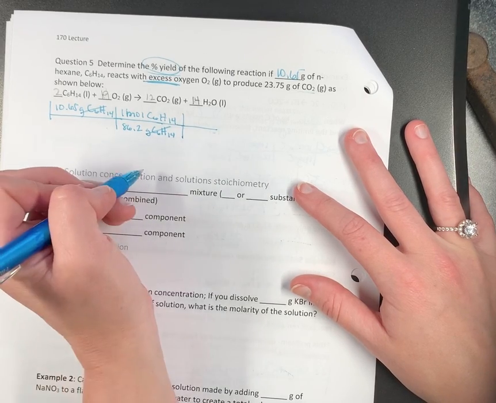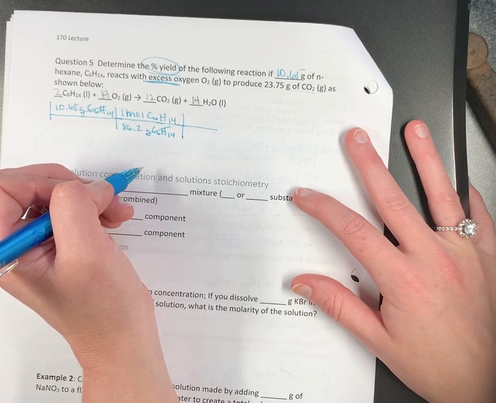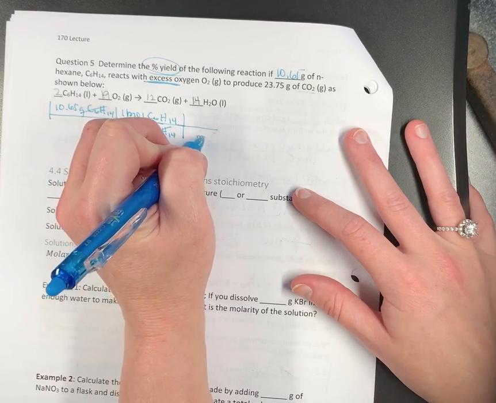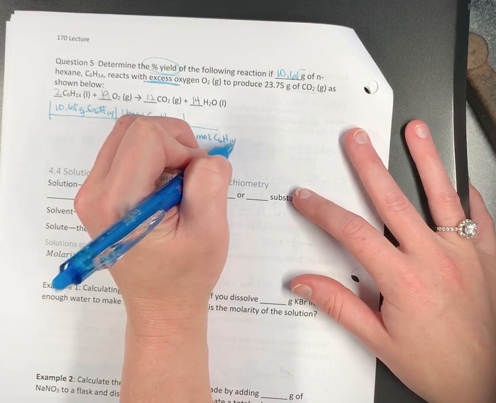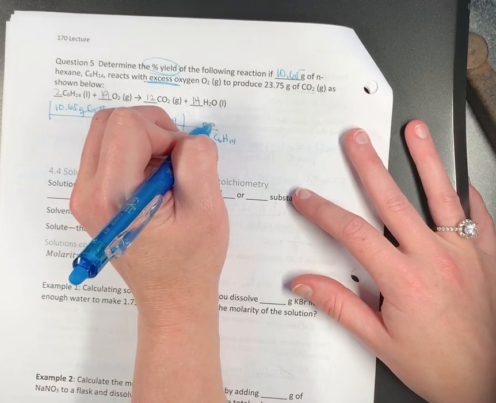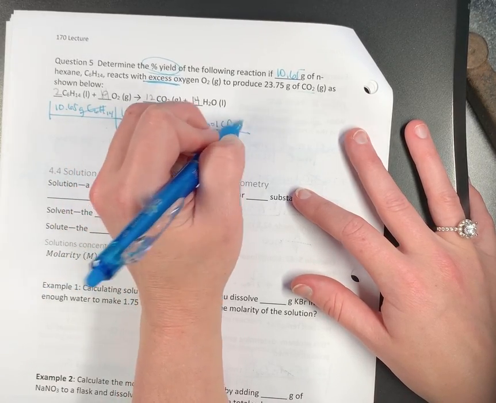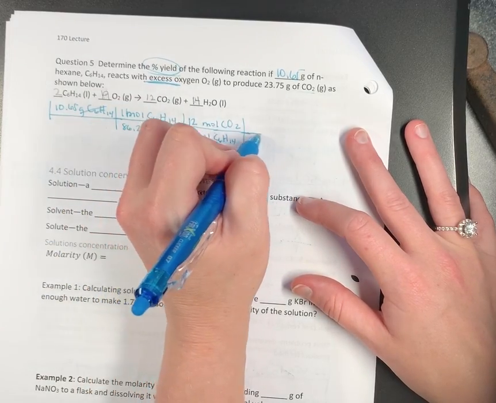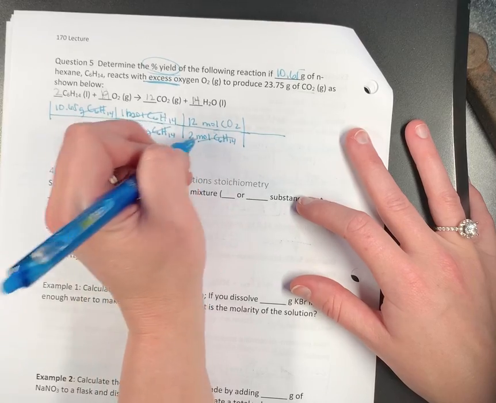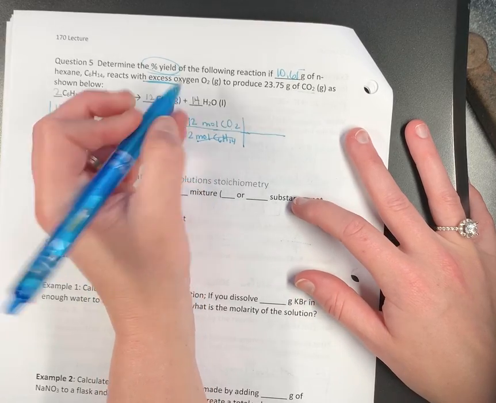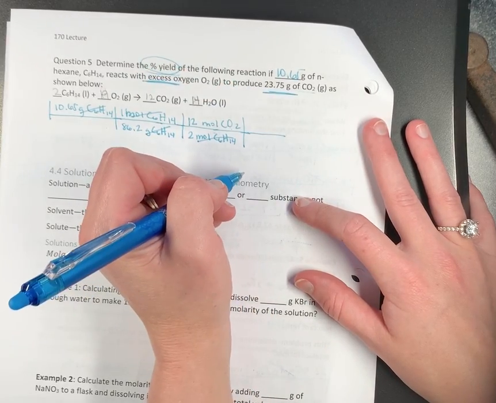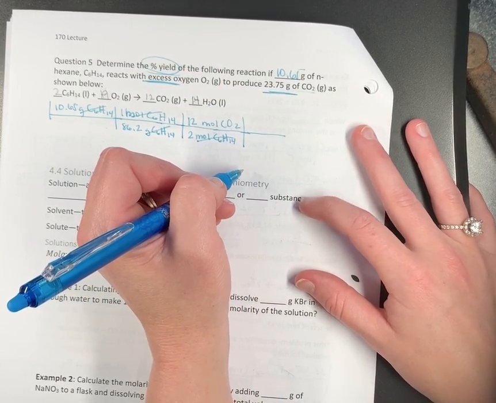Now, where do we go from here? The equation, yes. How many moles of hexane are in the equation? 2. How many moles of carbon dioxide are in the equation? 12. Big number. And then now that we've gotten in carbon dioxide terms, this is giving us grams, so we know we need to go back to grams in order to calculate a percent yield.